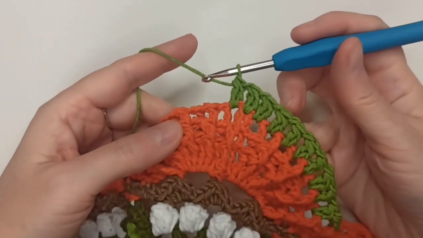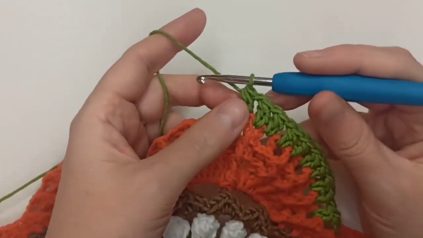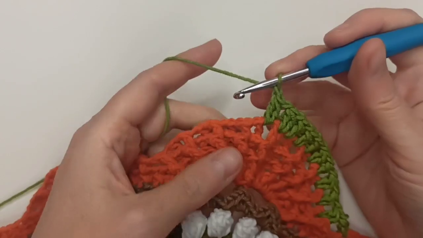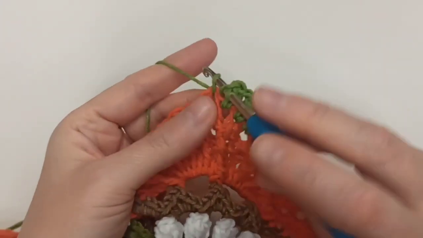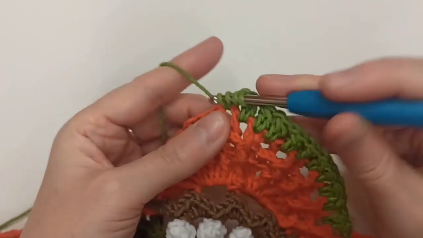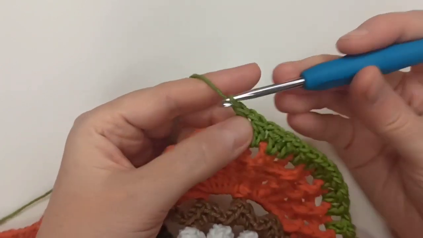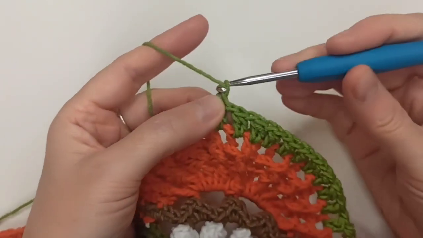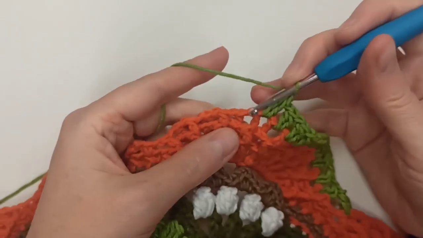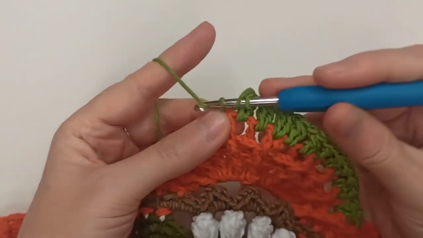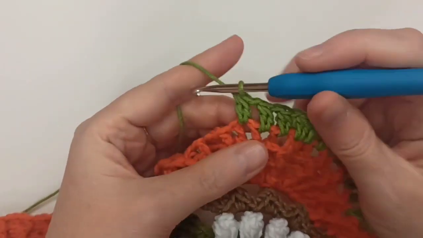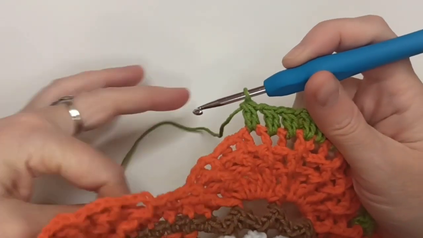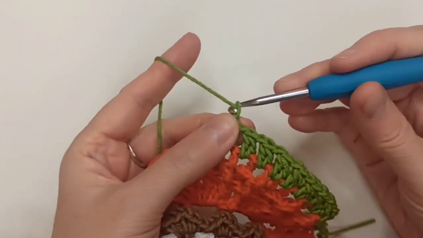And then 7 times the repetition. Chain 1, we skip next stitch and in the next one cluster of 2 double crochet. And it is our first repeat out of 7. Chain 1, we skip next stitch and cluster of 2 double crochet in next chain 1 space. Done. And let's continue.